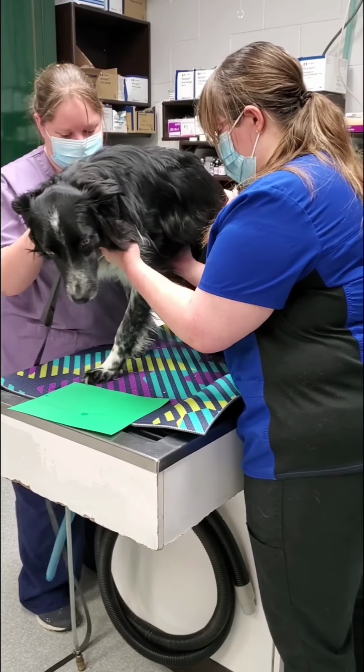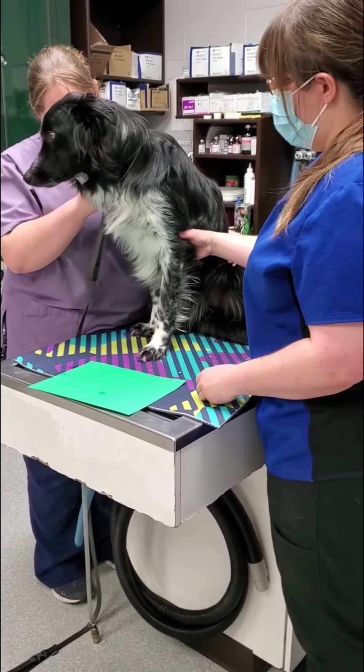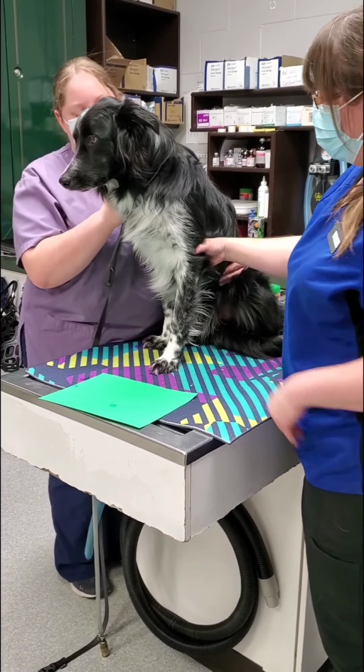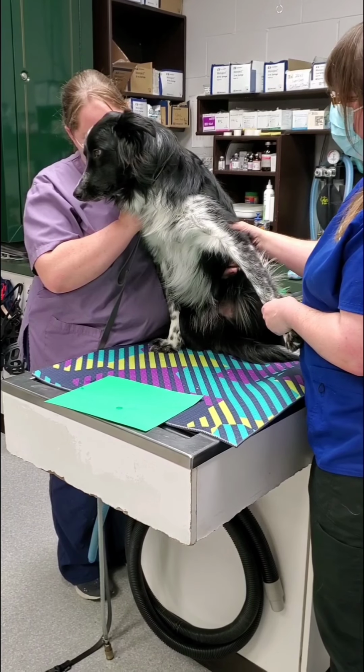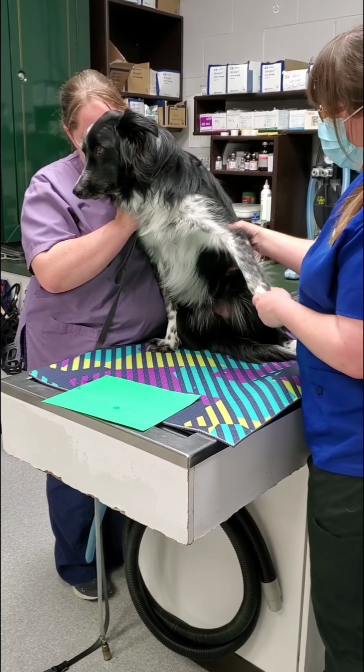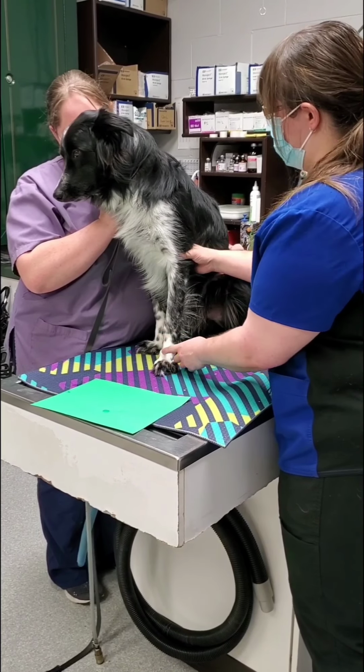Come on, bud, just go up a little. If he's moving away from his body, like this, that is abduction. Towards his body is adduction.